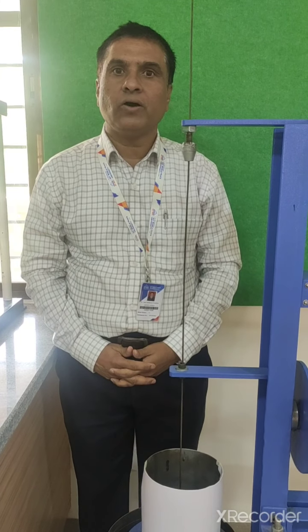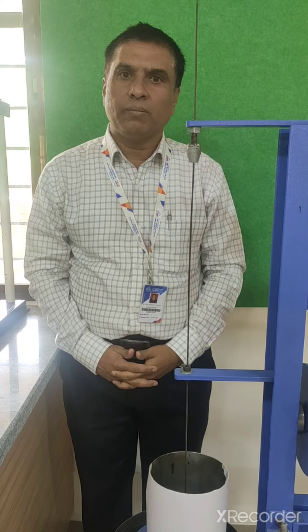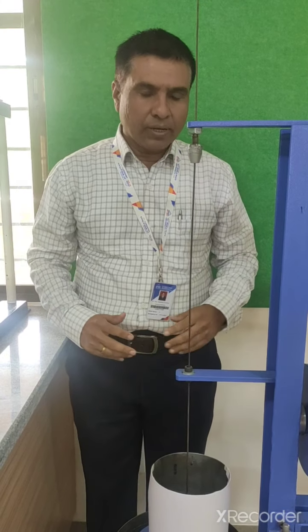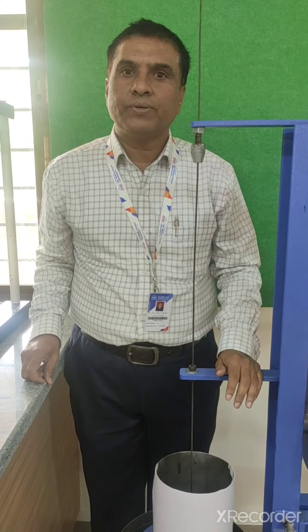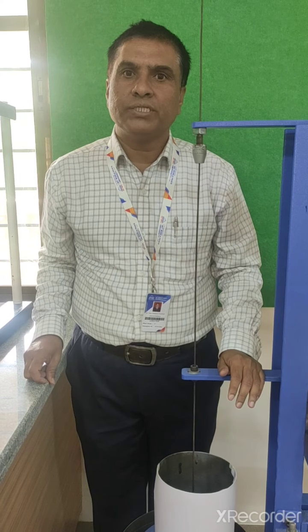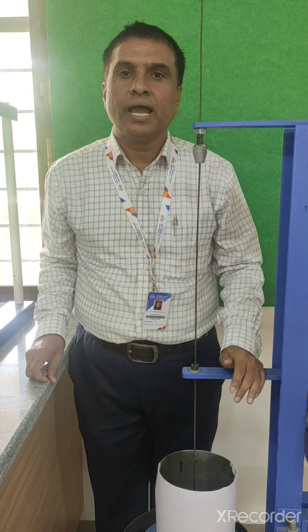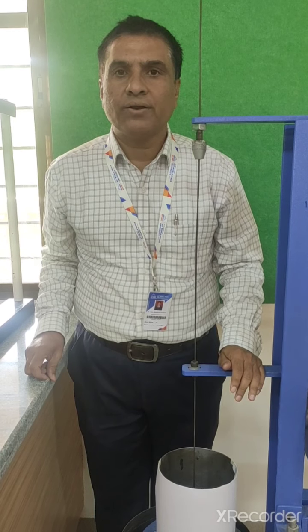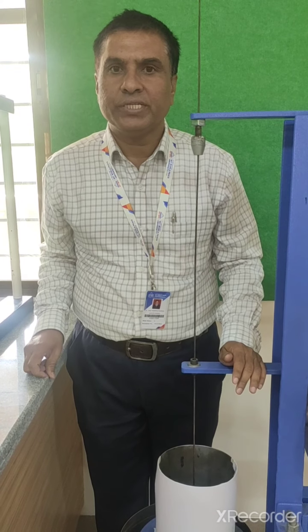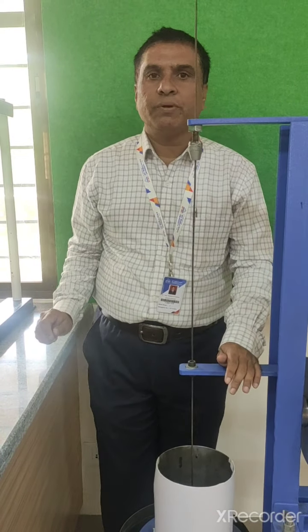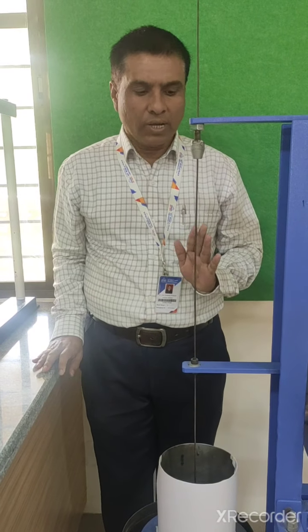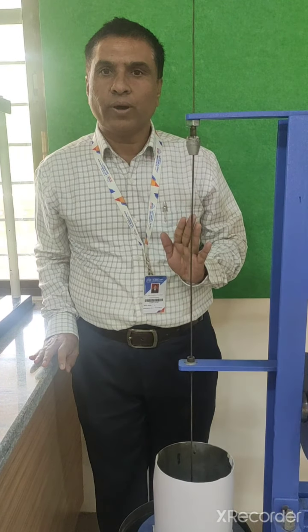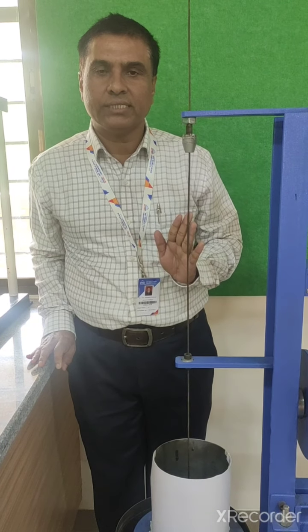Today, we are seeing the first experiment of our subject of dynamics of machinery. Our first experiment's name is to determine the natural frequency of a single degree of freedom system of damped free vibration and to calculate its damping coefficient. This is the aim. This experiment consists of some elements of the vibratory system.